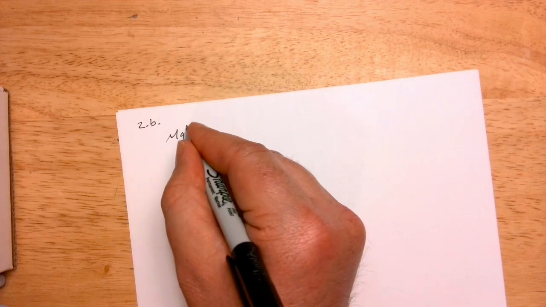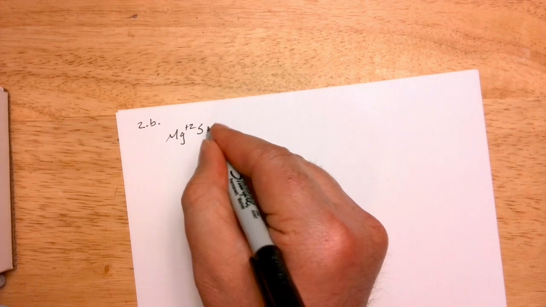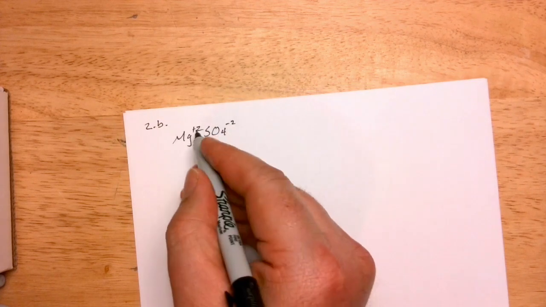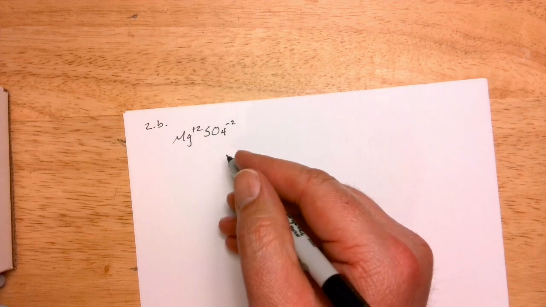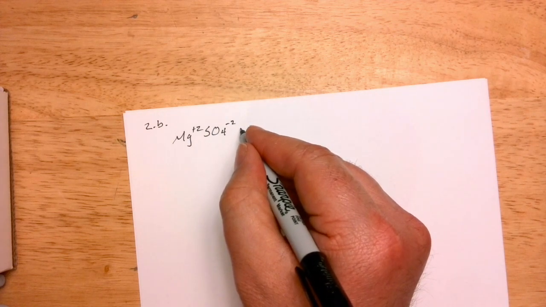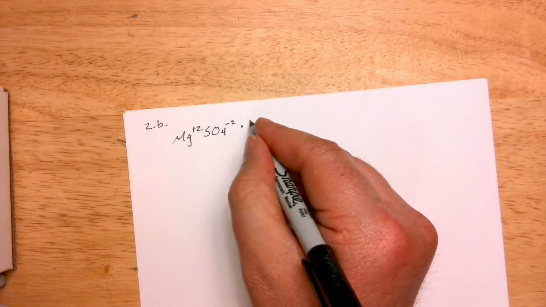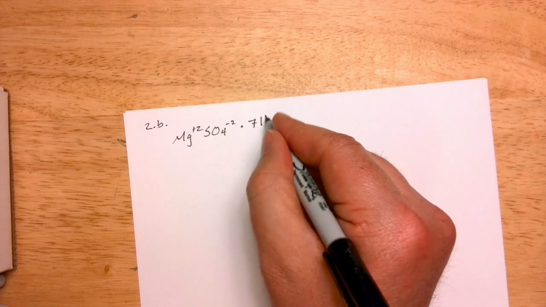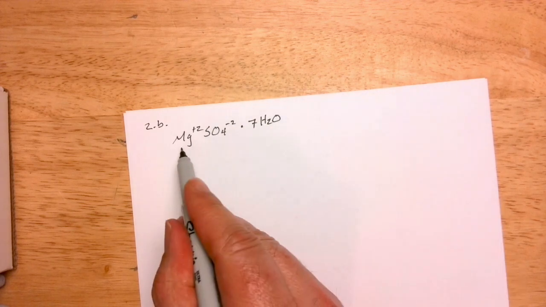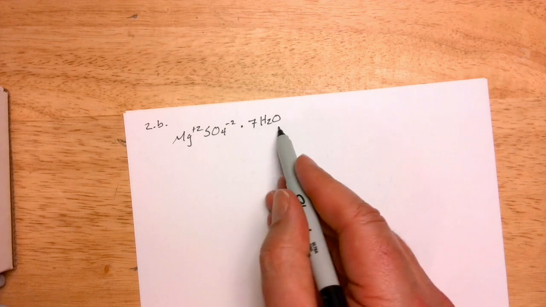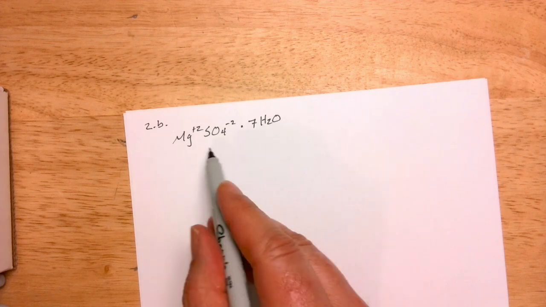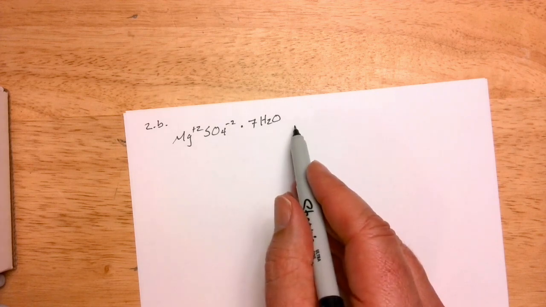So magnesium sulfate. Magnesium is Mg positive 2. Sulfate is SO4 negative 2. Positive 2, negative 2, it's already balanced out. And then heptahydrate means, hepta means 7. Hydrate means water. So for every 1 magnesium sulfate, there are 7 water molecules attached to it. So that is what makes up Epsom salt.